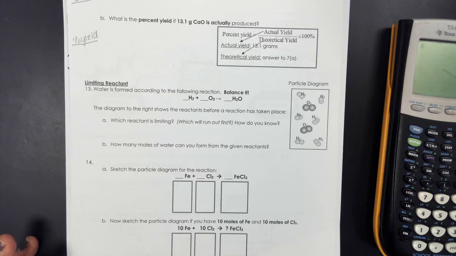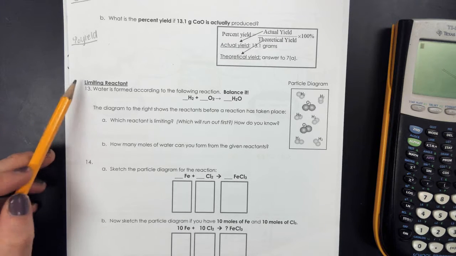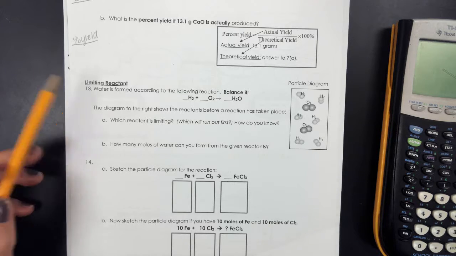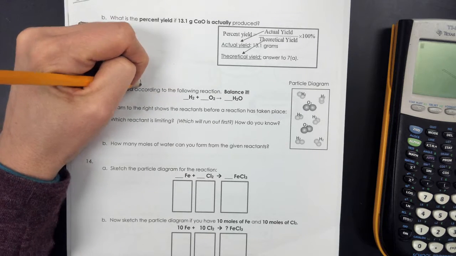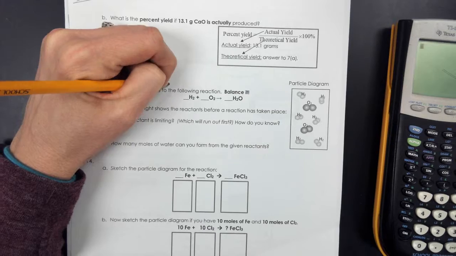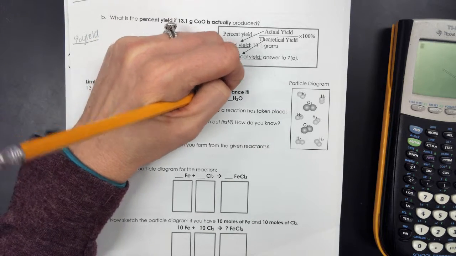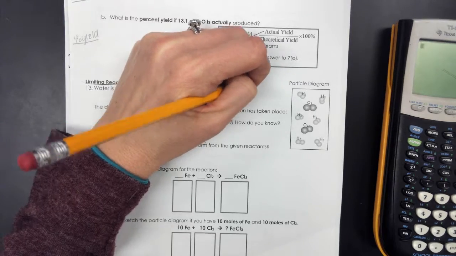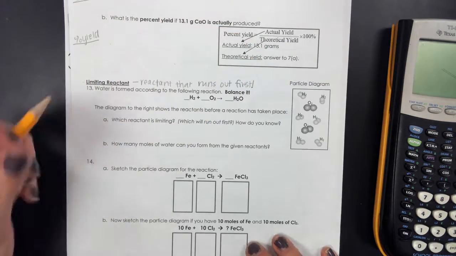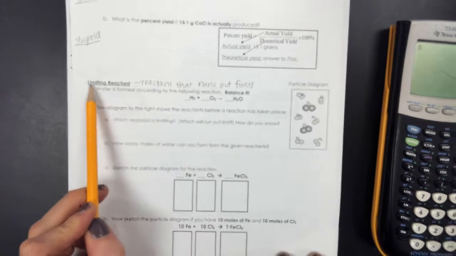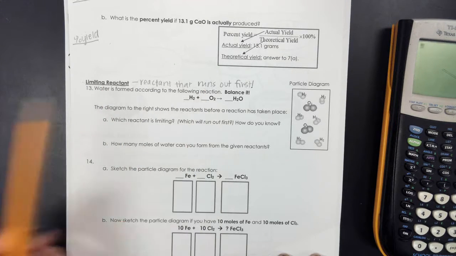Okay guys, so this is the last video that I'm going to make. This one's about the limiting reactant, right? Remember, the limiting reactant is the reactant that runs out first. It limits the reaction. You can't produce any more product once the limiting reactant has run out, right?